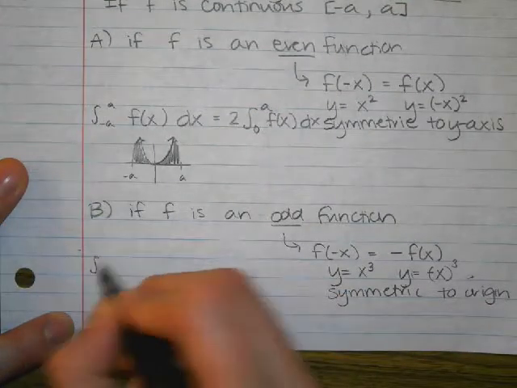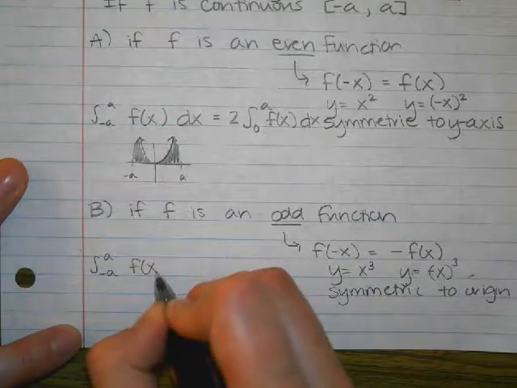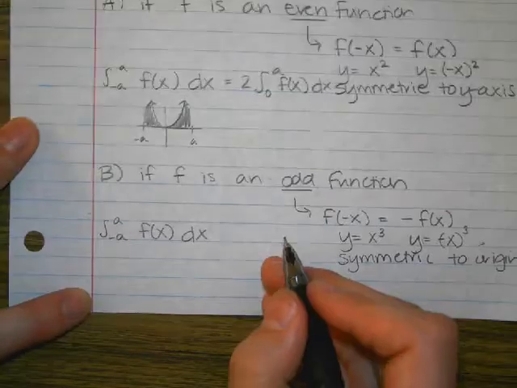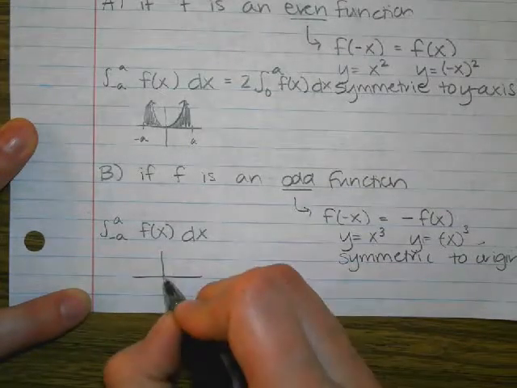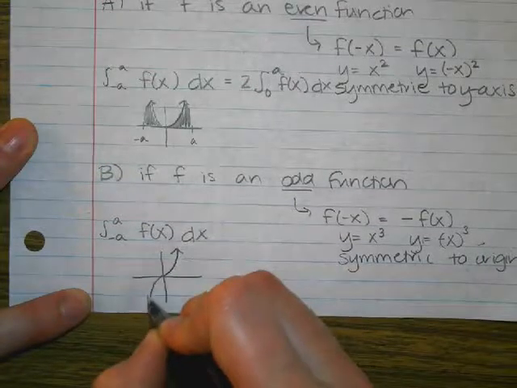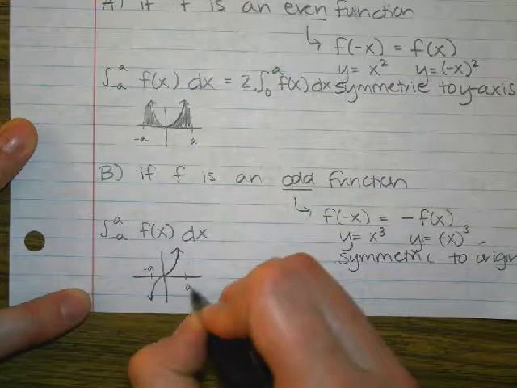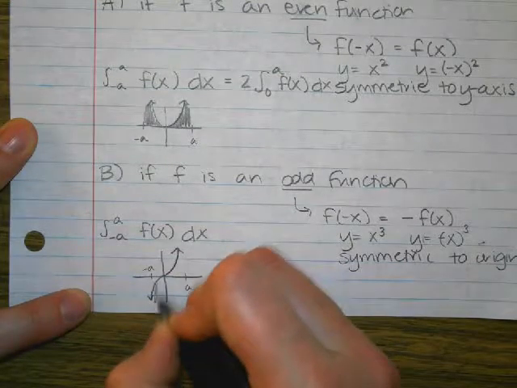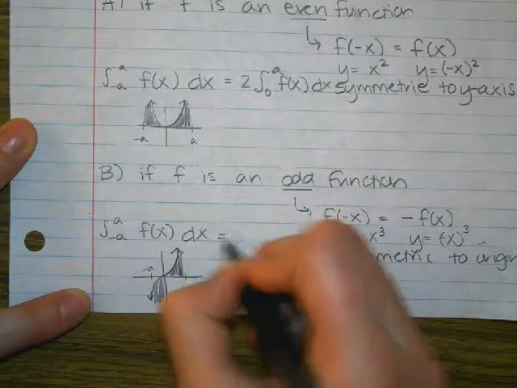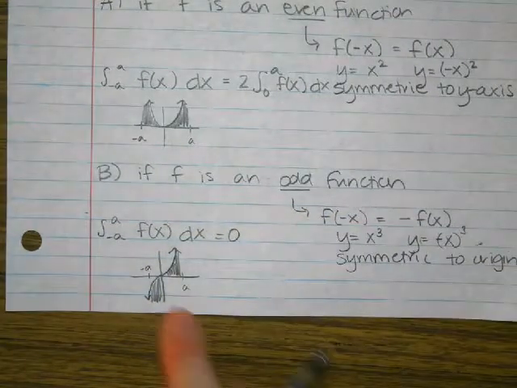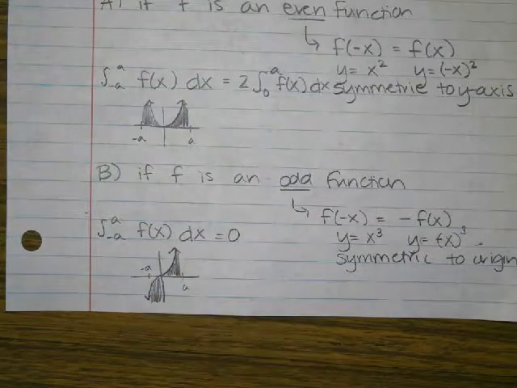So this one is saying, and I'm going to draw a picture first, and you guys can probably figure this out. So here's the cubic function. Let's say that this is negative a, and this is positive a. So if it's an odd function, the area on either side is going to be, oh, my drawing was bad.